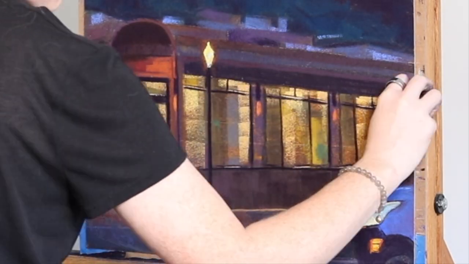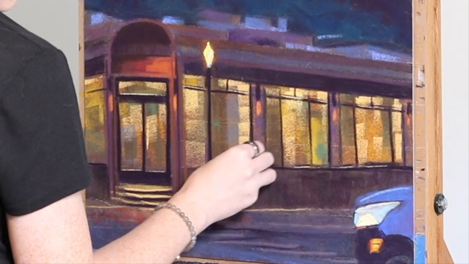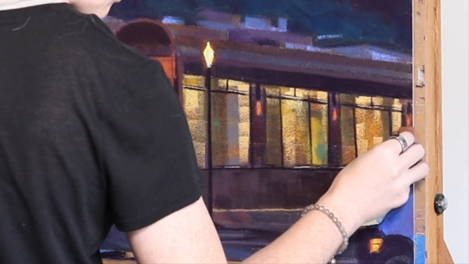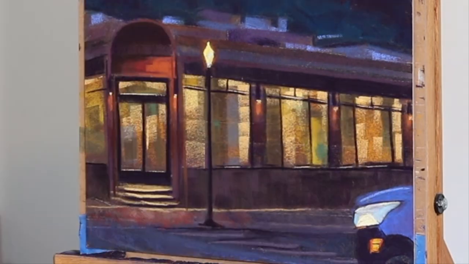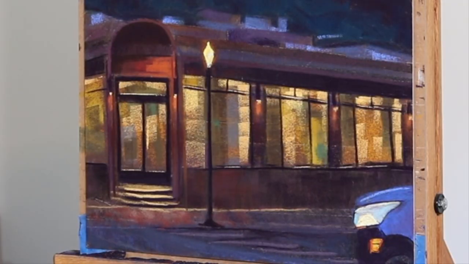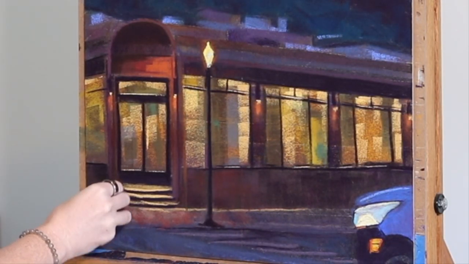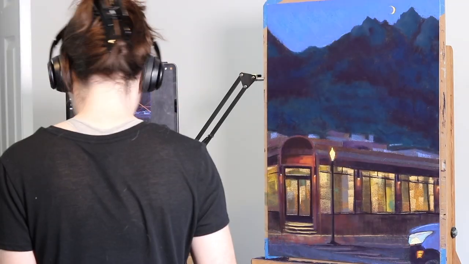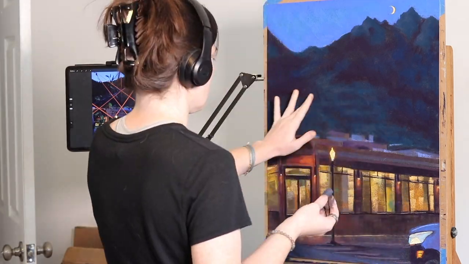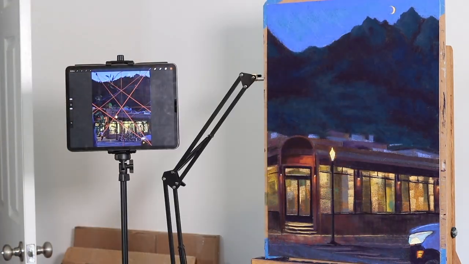And I really enjoyed this part. I'm popping on little sconces on the columns, and I feel like this just helps the building almost glitter in the foreground. And lastly, you can see me use my finger to knock down any edges that my eye is just too drawn to.